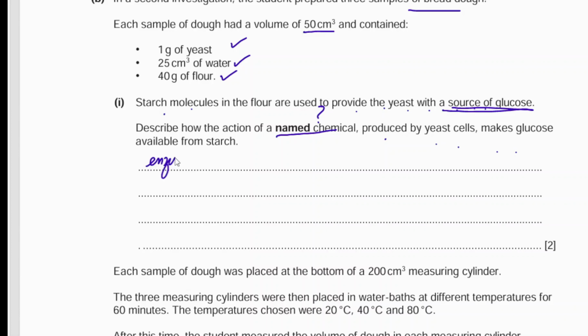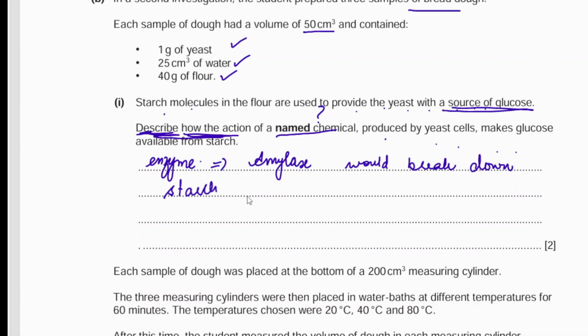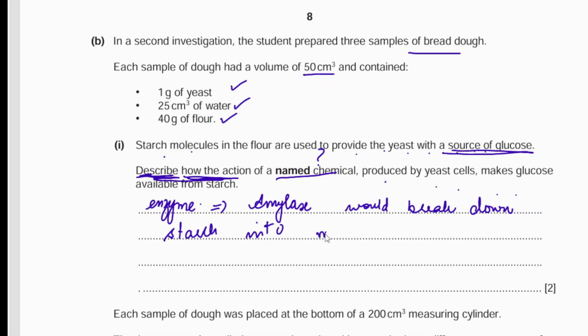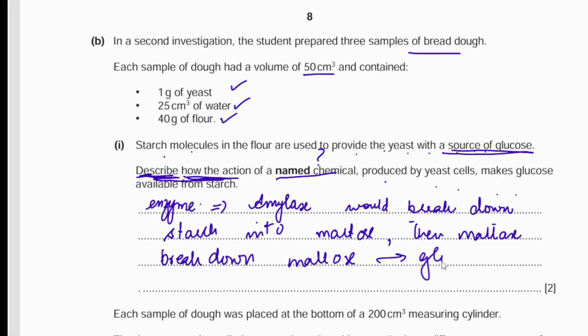Enzyme? Exactly. What enzyme? Amylase. Okay. Amylase, what does it do? You need to describe the action. Amylase would first produce maltose, and then maltase breaks down maltose into glucose. Okay.